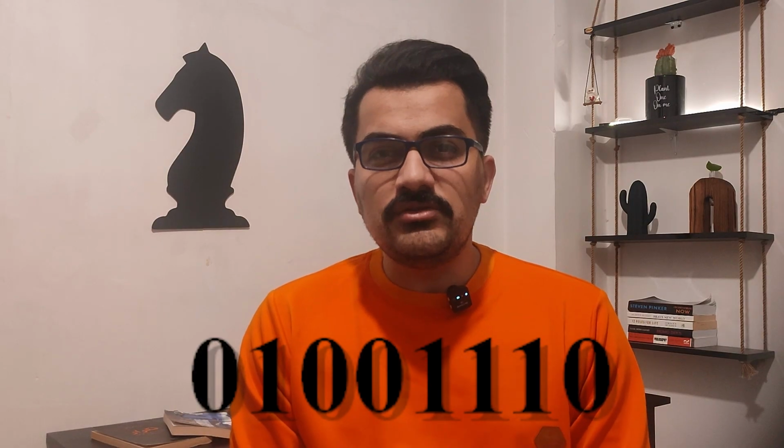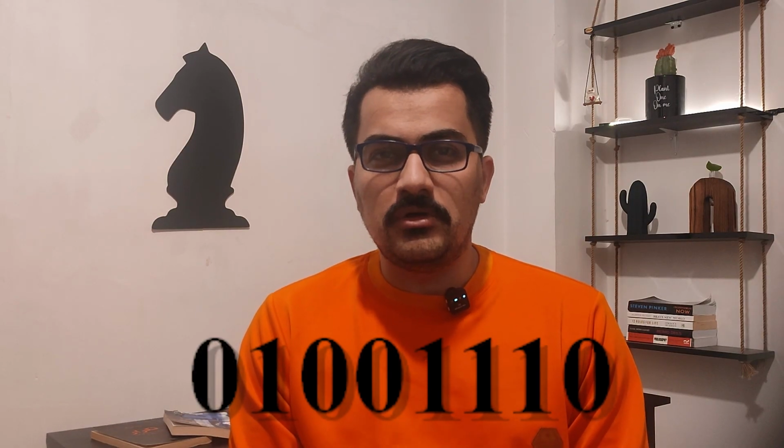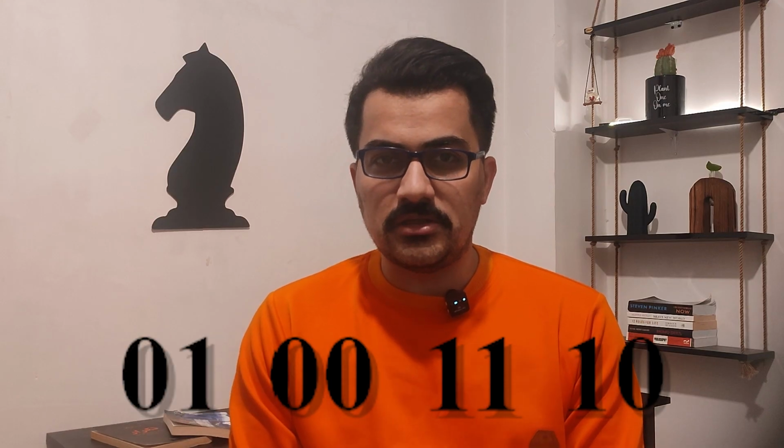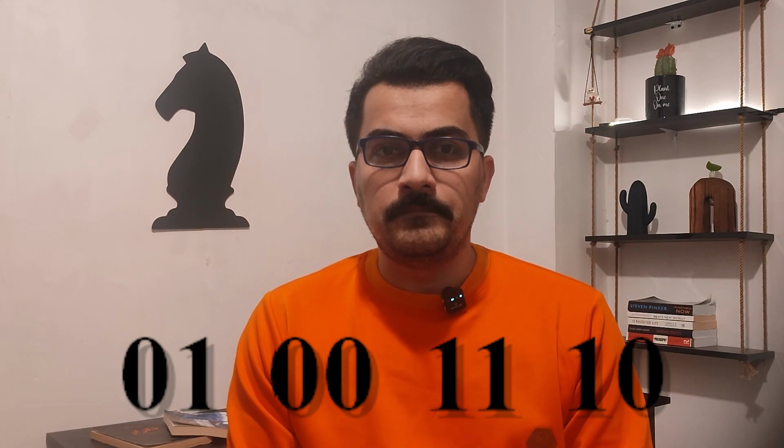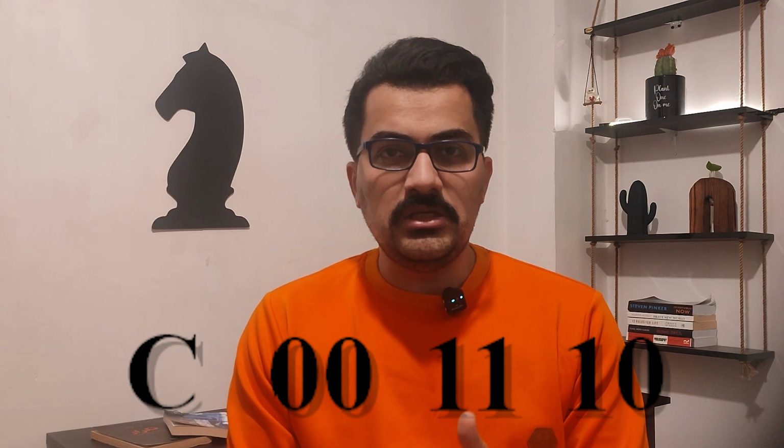For example, say a tiny piece of that file is 01001110. You need to chop it like this. Now you apply the translation rule. 01 to C, 00 to A, 11 to T, 10 to G. So this 8-bit chunk becomes CATG.